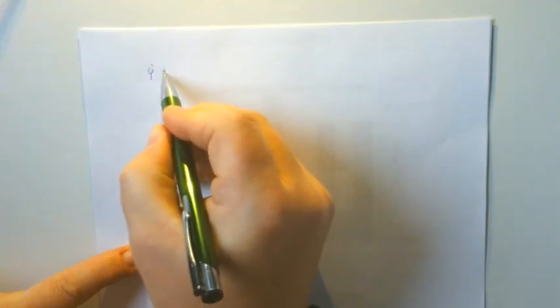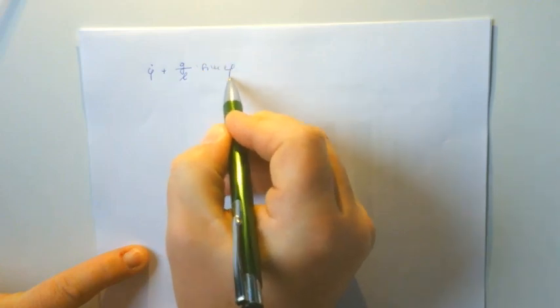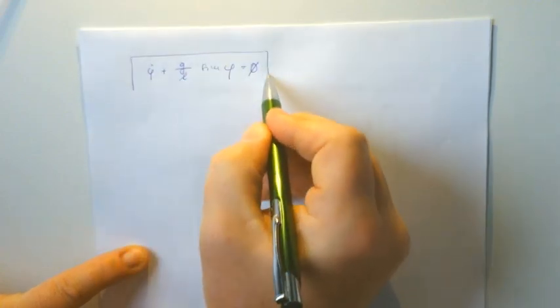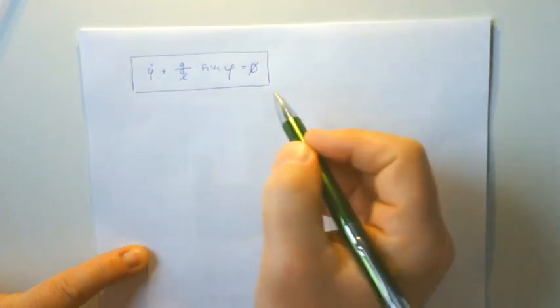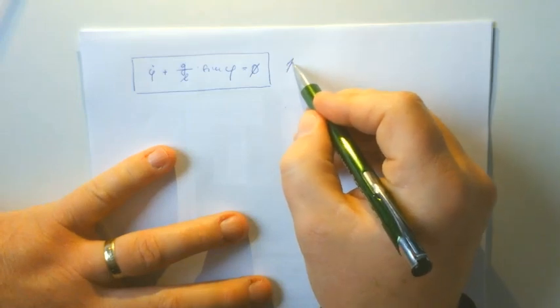So we can rewrite this equation into this form. And this is very important equation. So this is principal equation of motion.